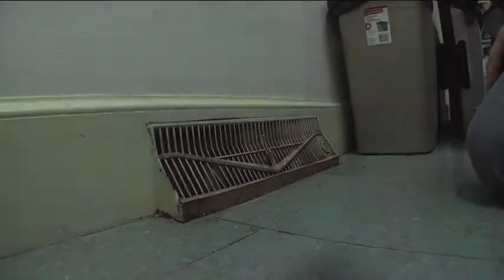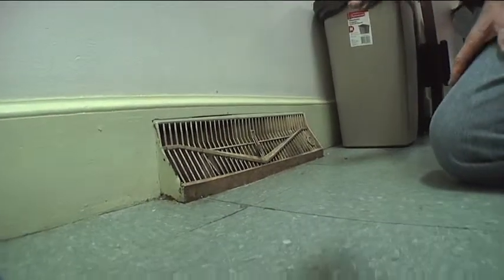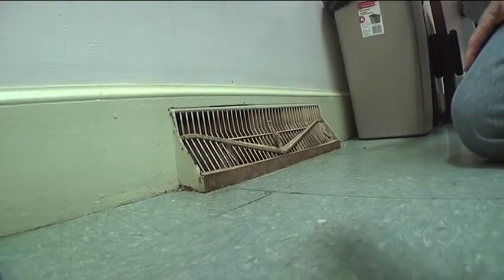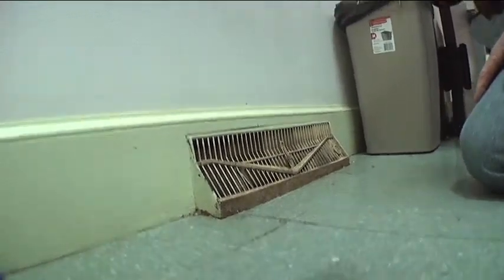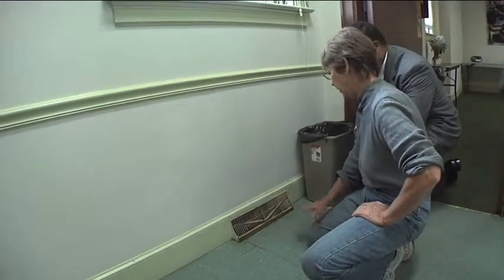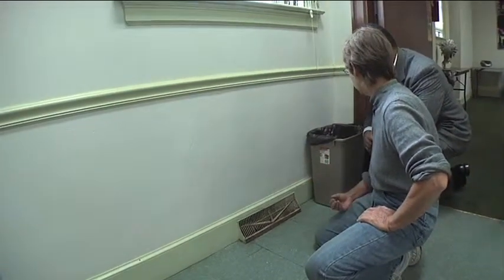What would you recommend? Of course we want to replace this if necessary, but what's a temporary fix while you're getting the rest of it done? You can always put just screening over it of some kind, some kind of screening that would eliminate the ability of them to actually enter the building. Okay.